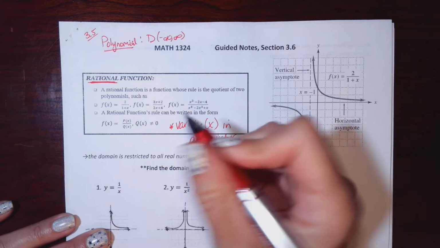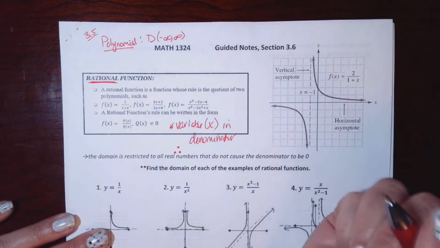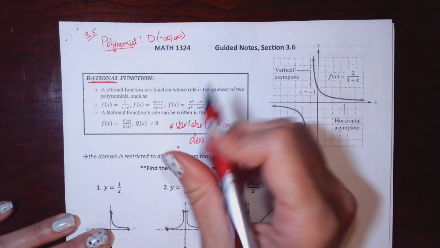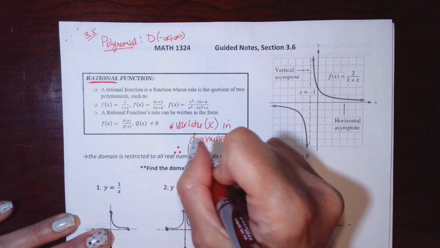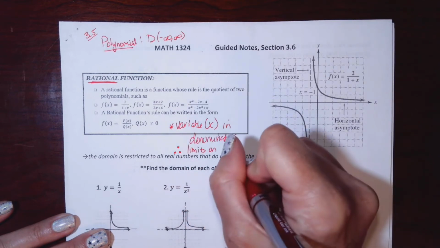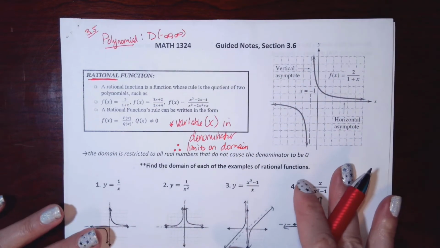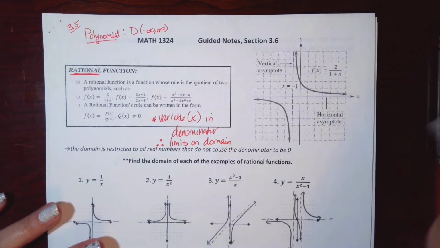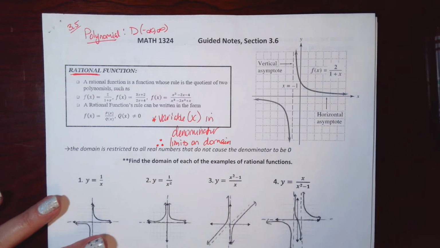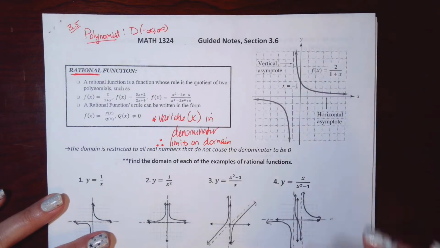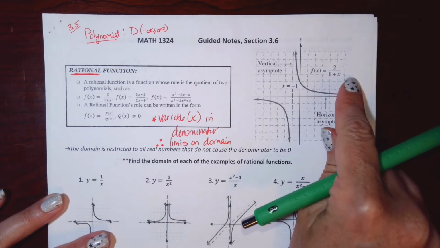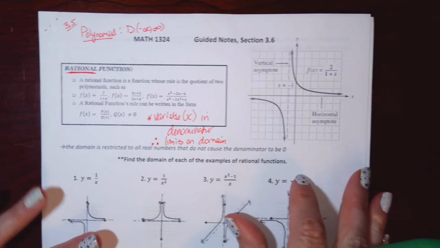And because of that, therefore, anytime I see that little triangle of dots, that means therefore, I expect there will be limits on my domain. It will not be all real numbers. My domain will not be all real numbers for a rational function. Now, let's take a look at this graph. Our graph is for the function f of x equals 2 over 1 plus x. This is my first example I gave here.